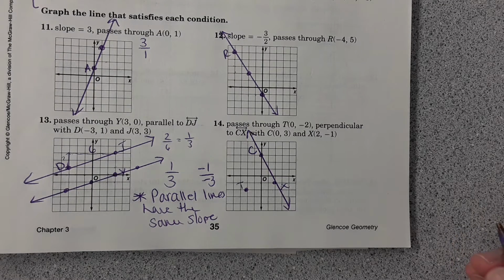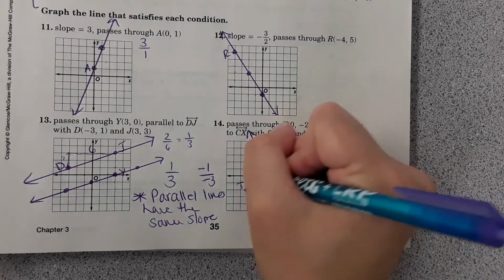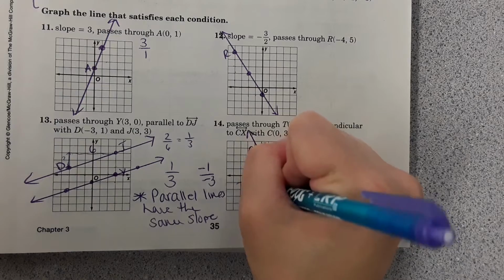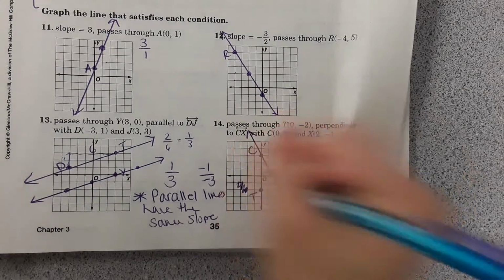What, did I plot T wrong? Sorry guys, it's supposed to be right here. 0, negative 2. Here's T. I don't know why I did it over here.